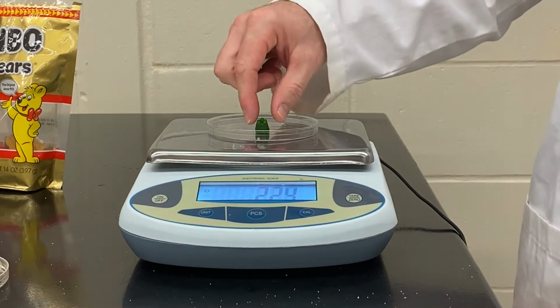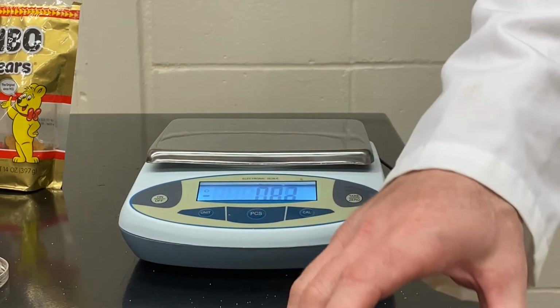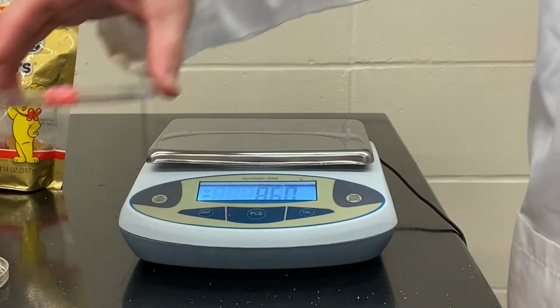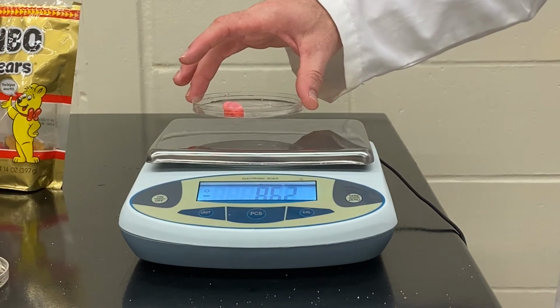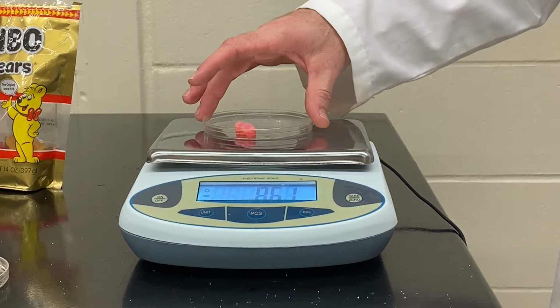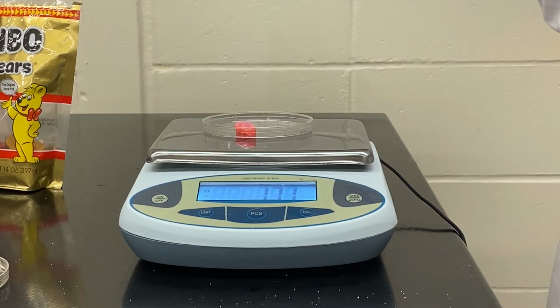Okay, so we've got that one. All right, now we're going to try Mr. Red, which was the very salty solution. His beginning weight was 2.58 grams. His weight now is 1.72 grams. So he actually decreased in weight over time.